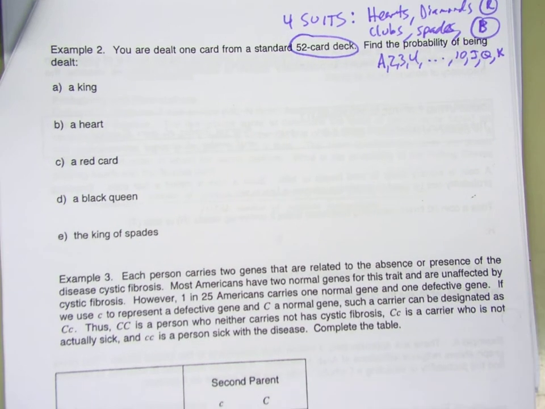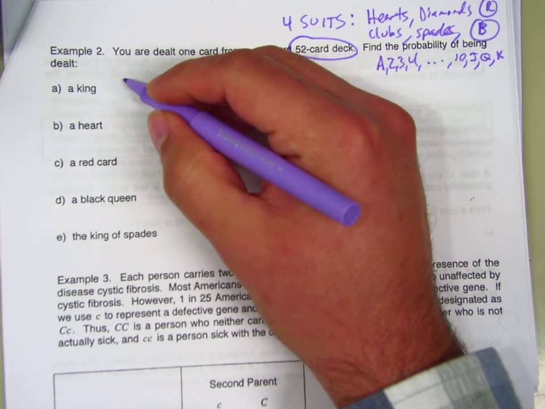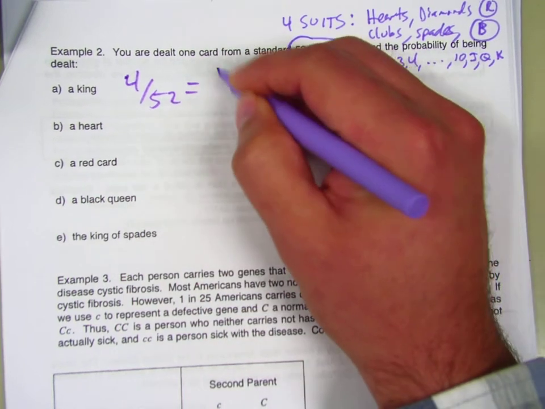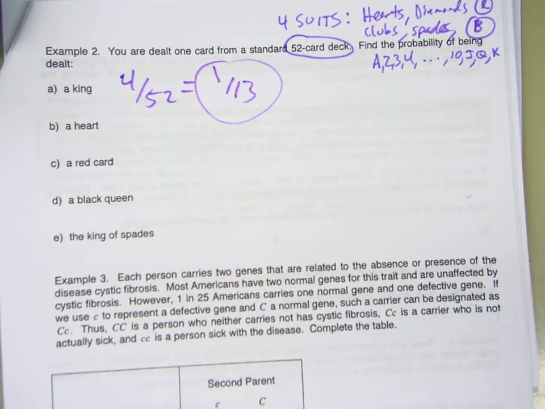Jason, what's the probability that if I pick just one card, I pick a king? How'd you get that? So 4 out of 52, and you got 1/13. You guys see how he did that? What is the probability, Andrea, that I get a heart?